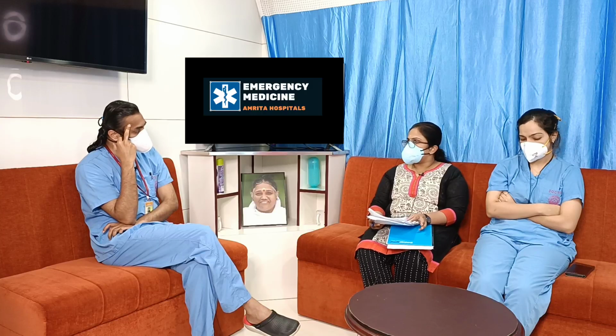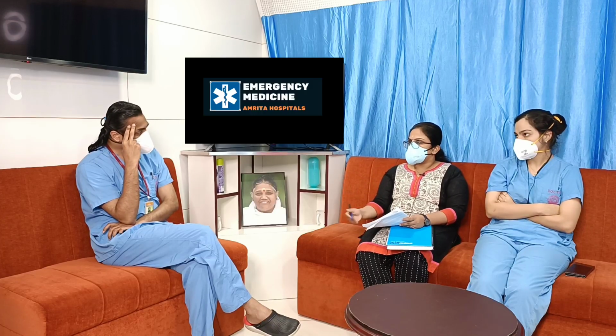CRP is decreasing, fever spikes have come down, and he has been afebrile for the last 2 days. His renal parameters are also improving, with good urine output. His synovial fluid culture has turned out to be negative. Here it is more of an acute septic arthritis, so this is okay.